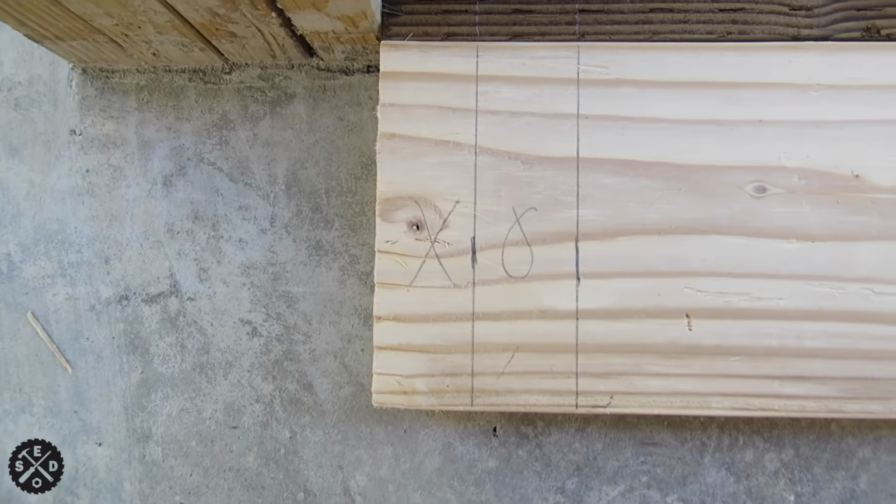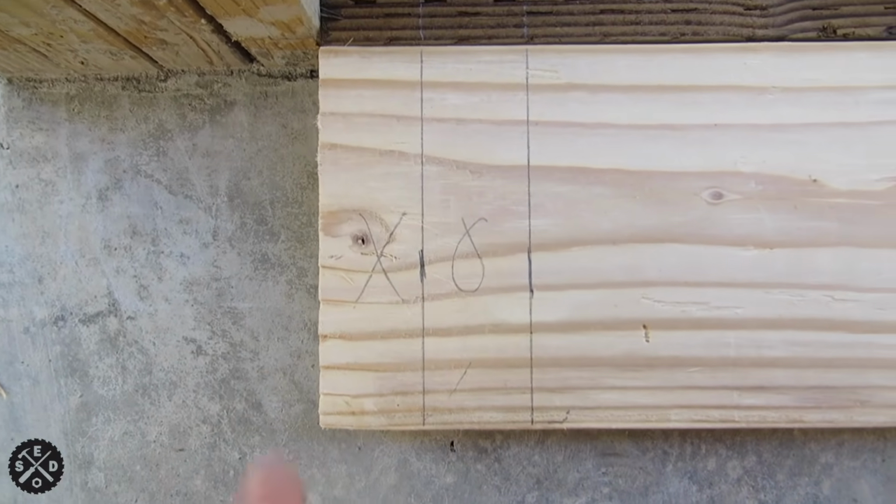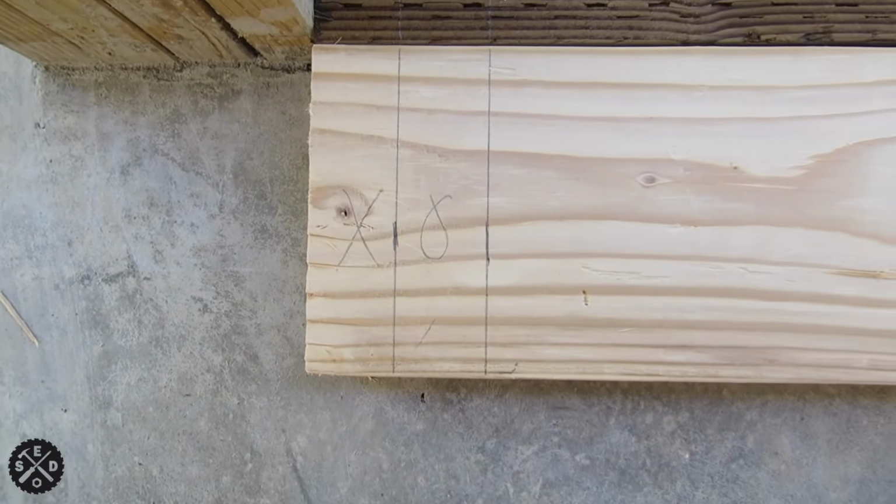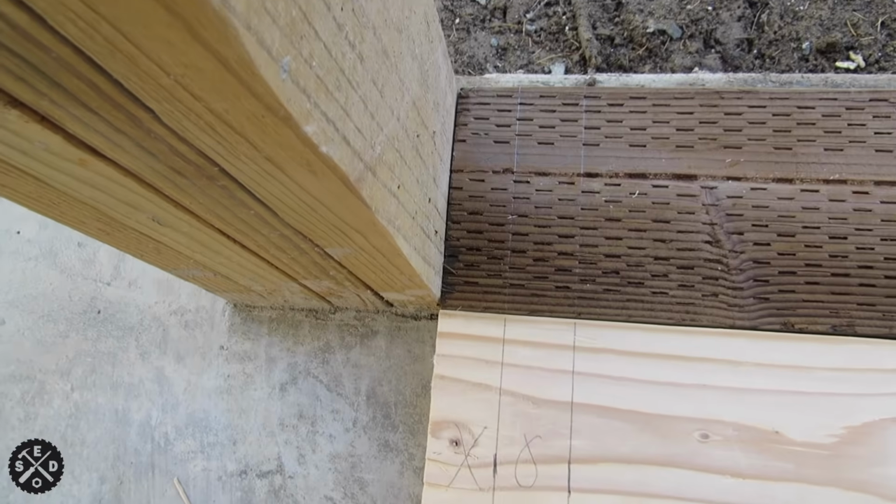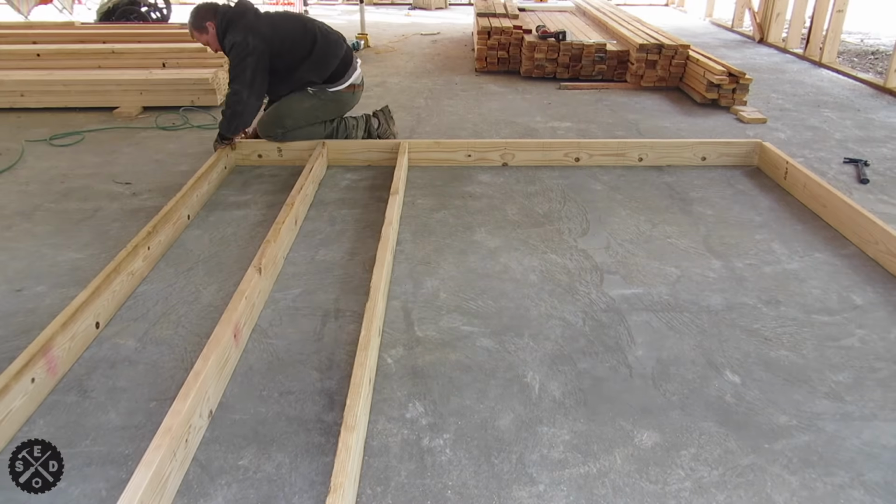So the X, it's not kisses and hugs. It's for full stud and cripple stud. So just the way it came out tight against this post, so it's actually on the end here.